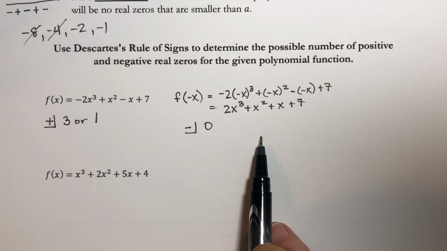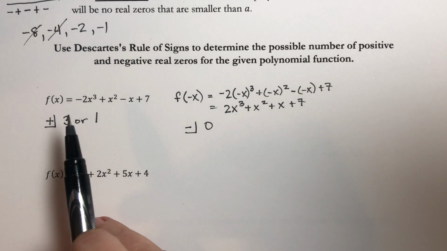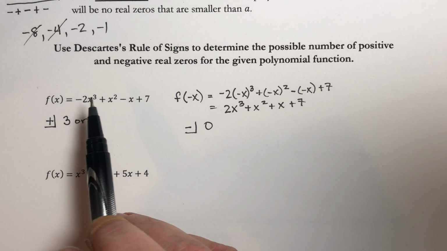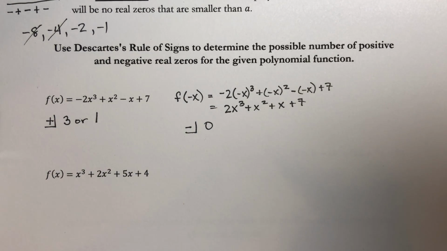So this is a fairly quick check, fairly easy to do, and we get a lot of information out of it very quickly. Now remember that when you're plugging in a negative x, this changes the sign on everything with an odd exponent.